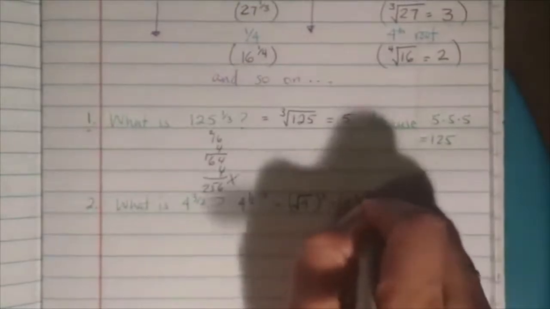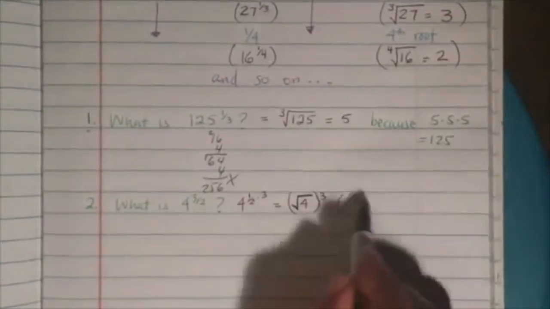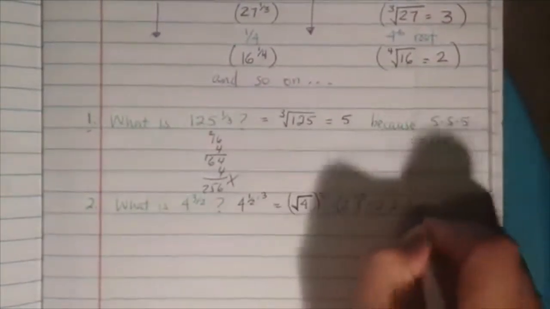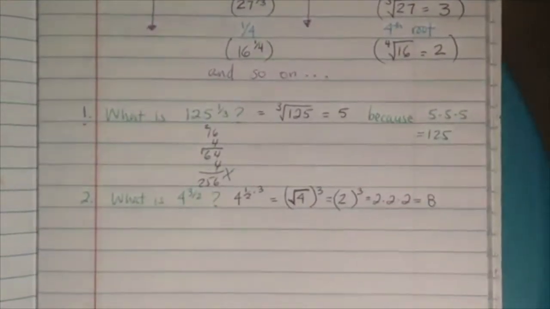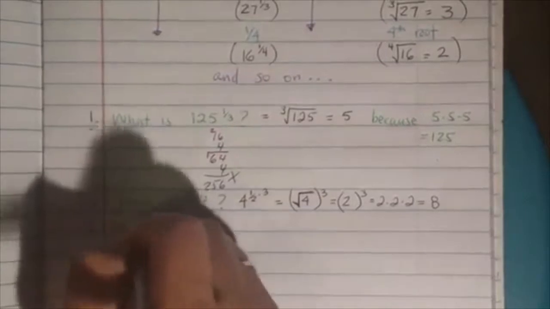The square root of 4 is 2. So 2 raised to the power of 3. 2 raised to the power of 3 is 2 times 2 times 2. 2 times 2 is 4, times another 2 is 8. Okay, so these fraction ones, you just split them up into a fraction and a whole number.